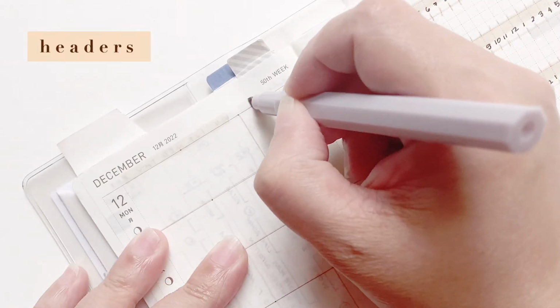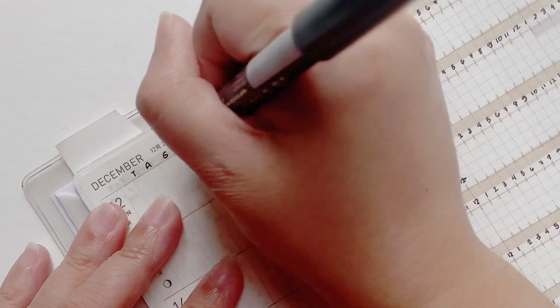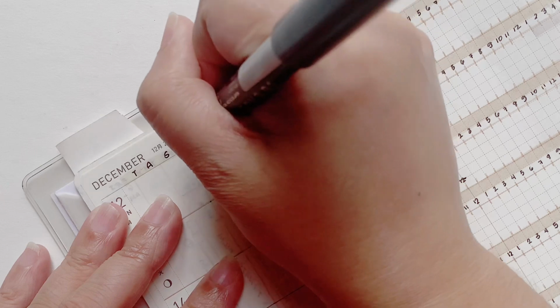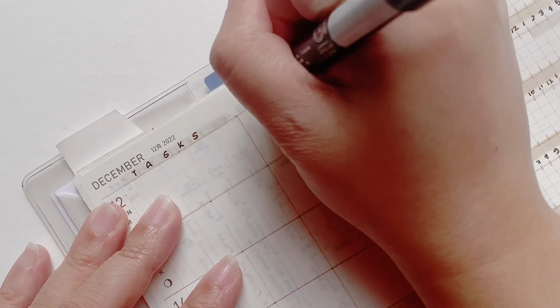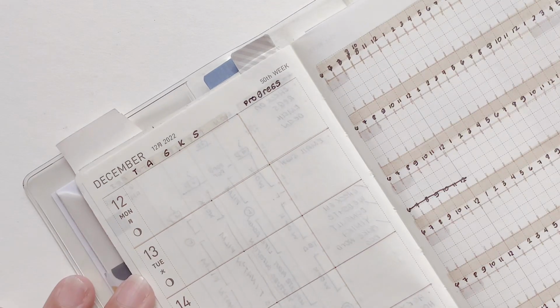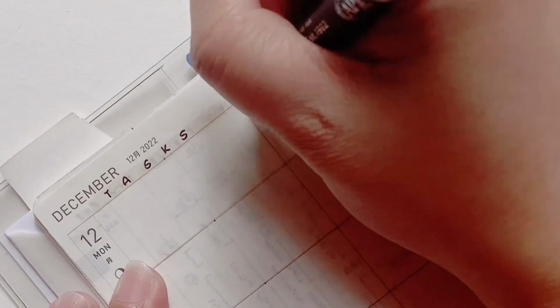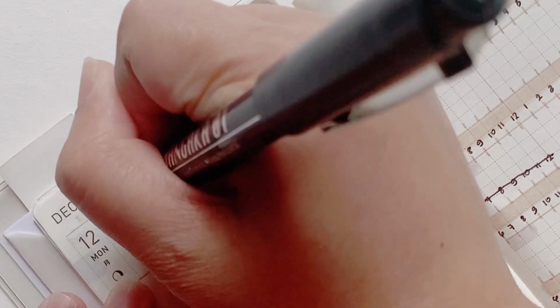Next, I'm using the highlighters that we used earlier to make headers, and on top of that I am writing tasks, and then on the narrow column I am writing progress. And this is pretty simple and straightforward. So progress means I am tracking the progress of a single project.